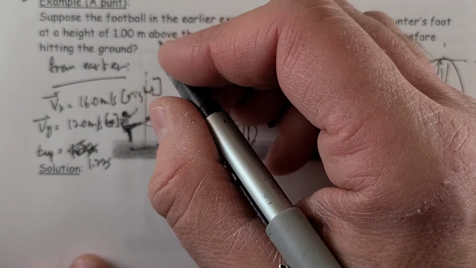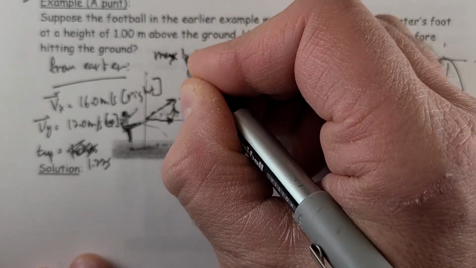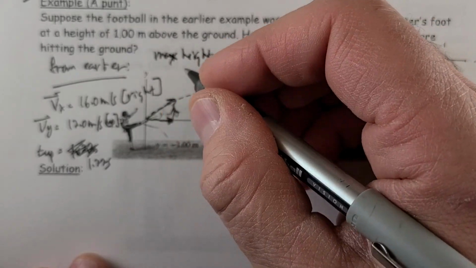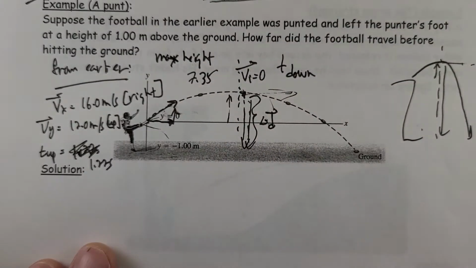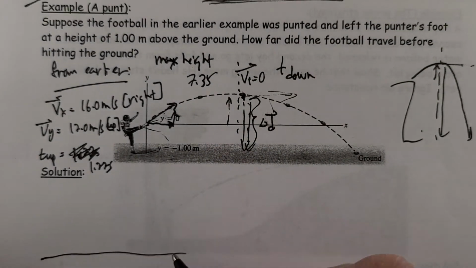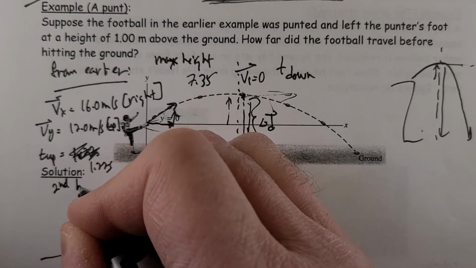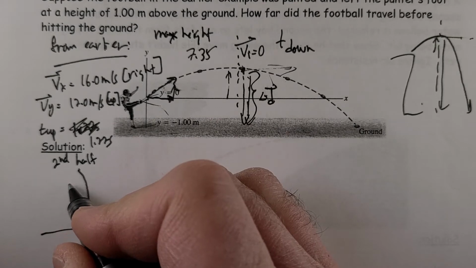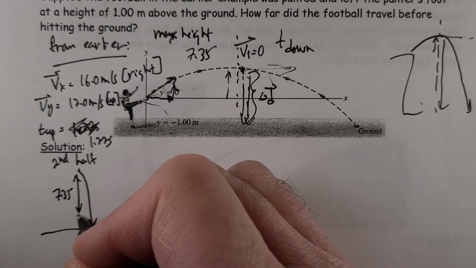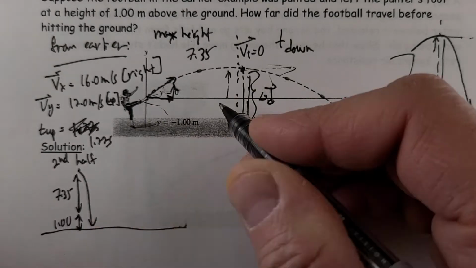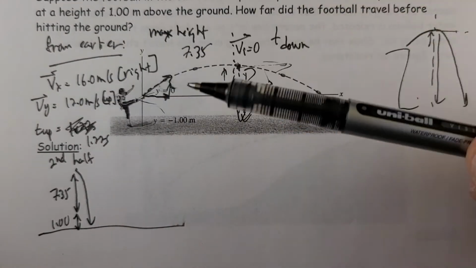We knew that the max height from the previous question was, what was it? Oh yeah, it was 7.35. So if I look at this scenario in terms of the second half, I have 7.35 plus a 1.0 here, because it's not on the ground, it's 1 meter off.